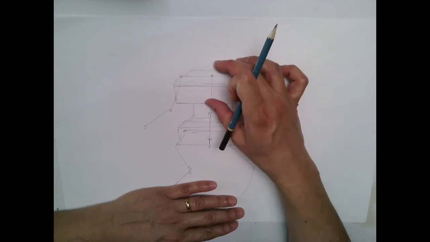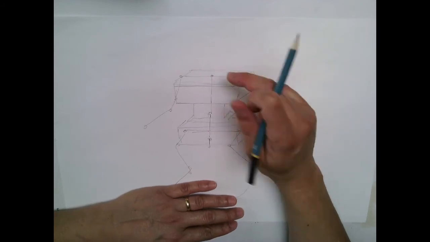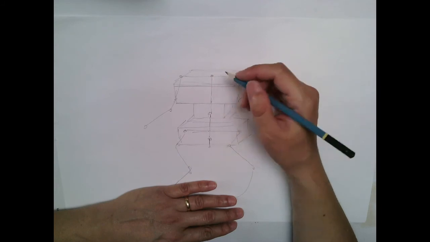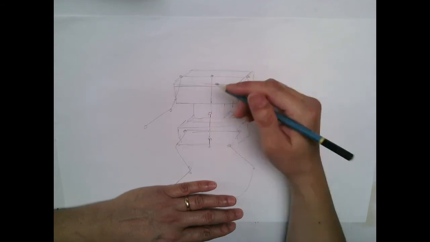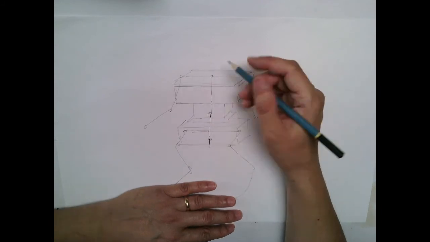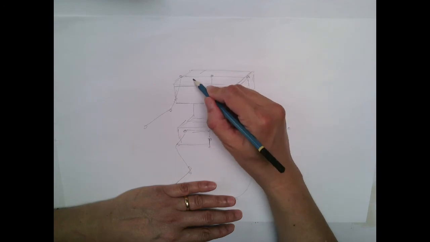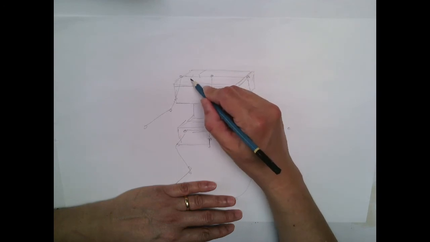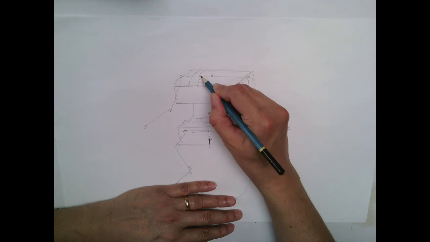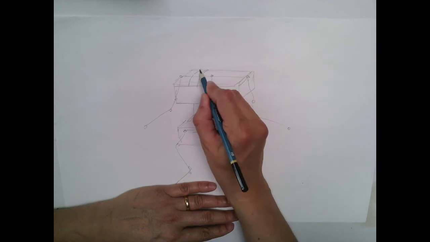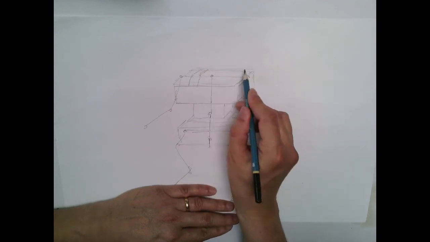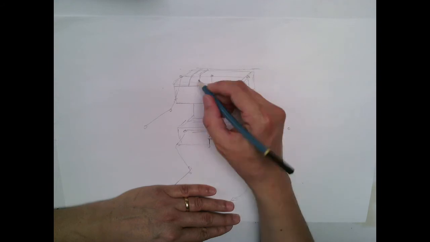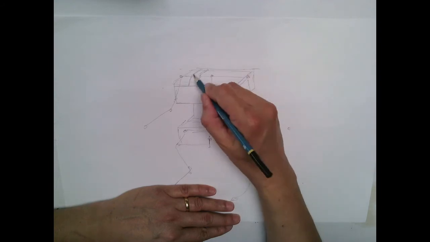the cockpit. So you decide you want it to be a cockpit or you want it to be an automated drone. So let's just see. Let's see what we come up with, okay? So use these guidelines, all these lines to help you get the sense of proportion.